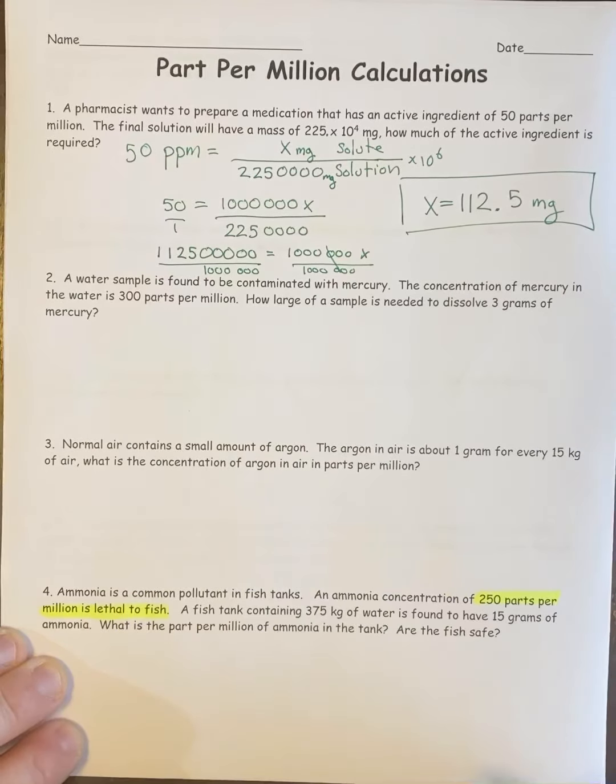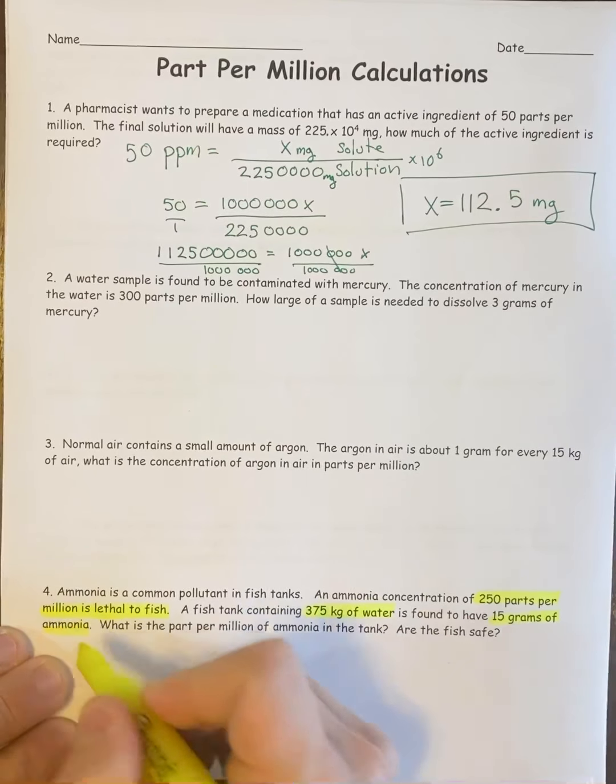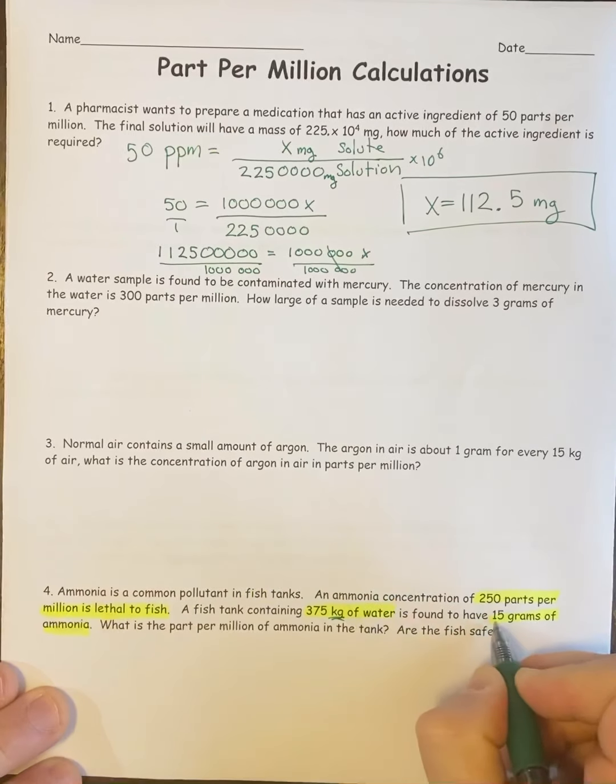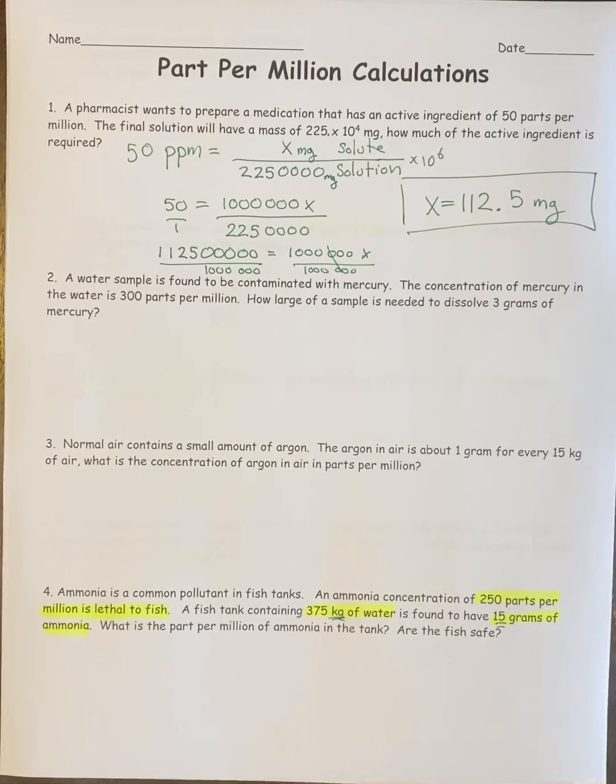So the fish tank contains 375 kilograms of water and 15 grams of ammonia. Be aware those units don't match up, so you're going to have to make them match. Calculate your PPM, and then if it's under 250, we get happy fish. If it's over 250, unhappy fish. And so that's what the 250 is there for. It's just giving you the point at which the ammonia levels would become toxic to the fish. And so that's all you're doing for number 4. It's a regular problem, and then you're comparing it to the 250 mark.